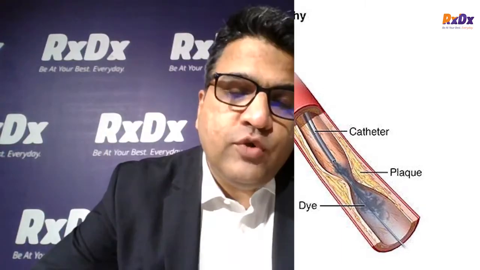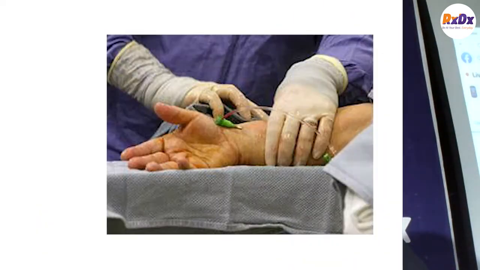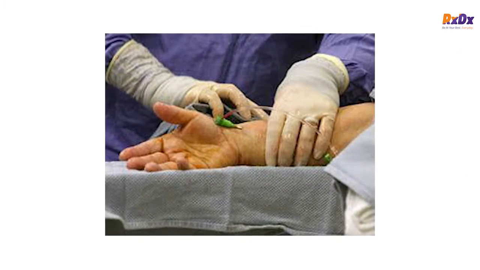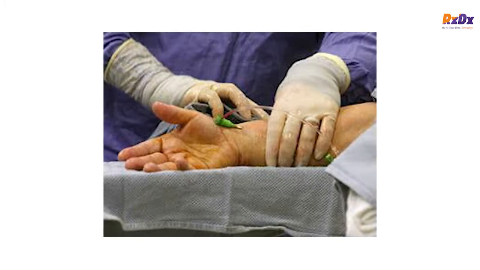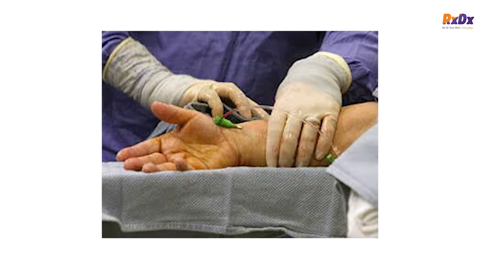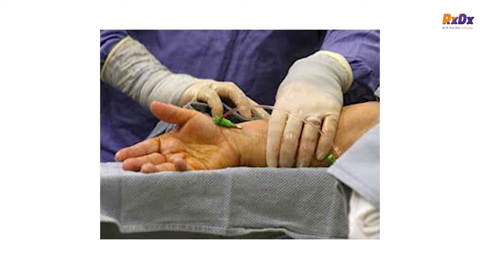The other type of coronary angiography is what we call a CT coronary angiography, where it can be performed on an outpatient basis in a CT machine in a radiology department, where the contrast or the same dye agent is injected intravenously. We do not pass a tube to the heart in this CT angiography.